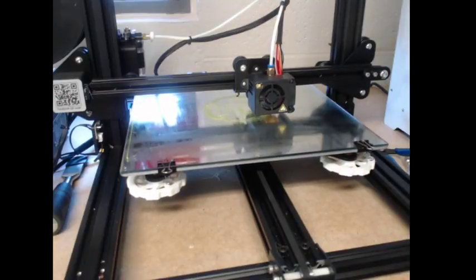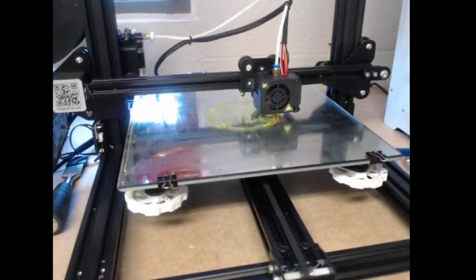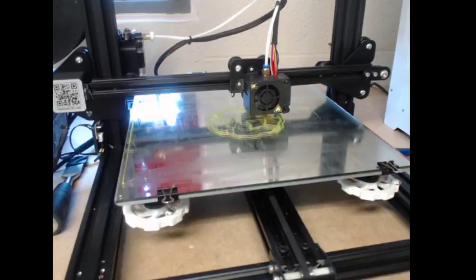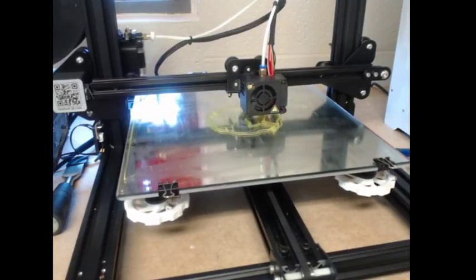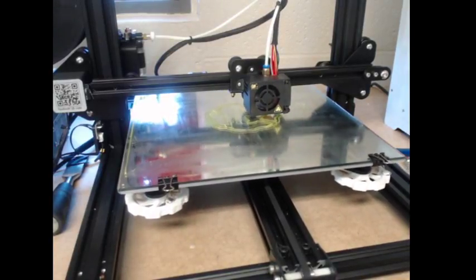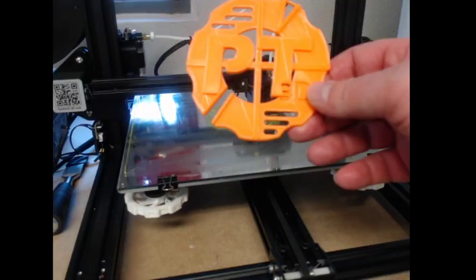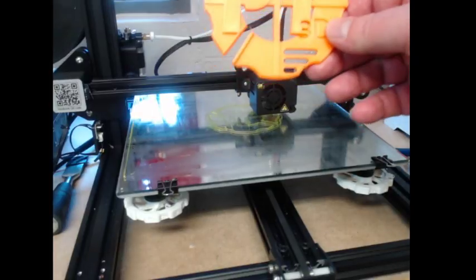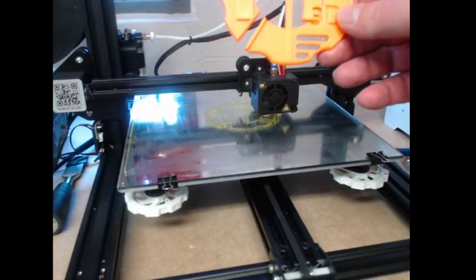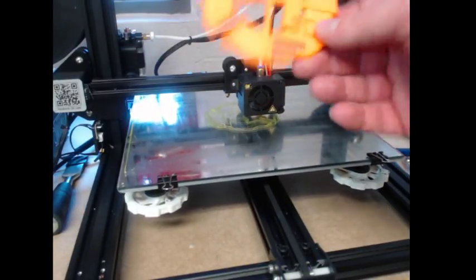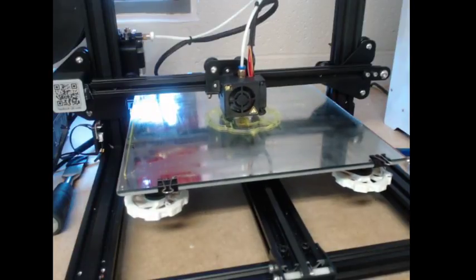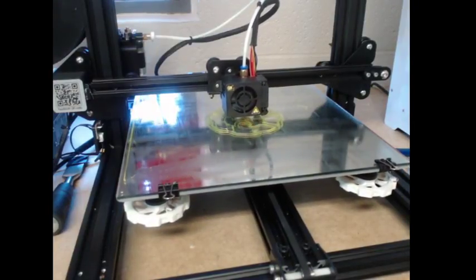I'm most likely going to have to dial in these retractions. So the test print, I can show you actually. The test print is actually my maker coin. So that's what it looks like, except that I'm doing it in Hatchbox yellow.